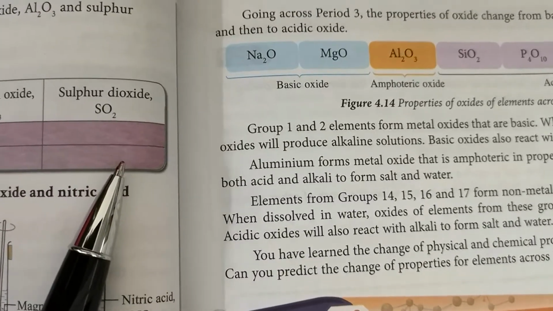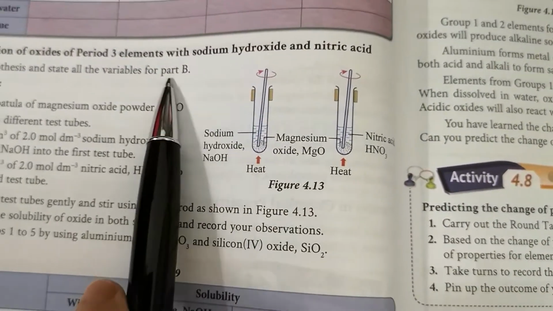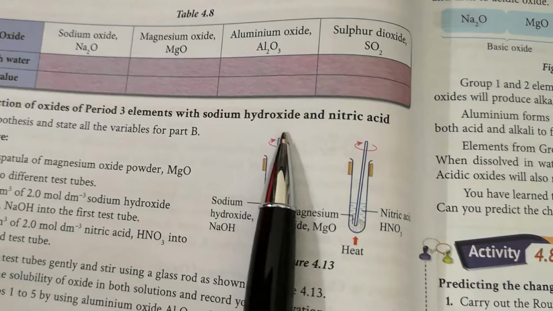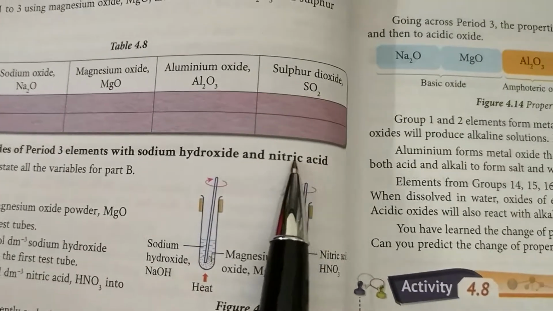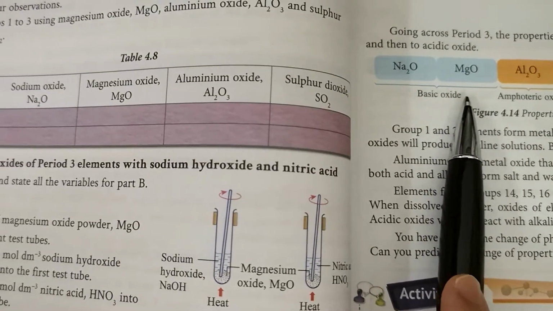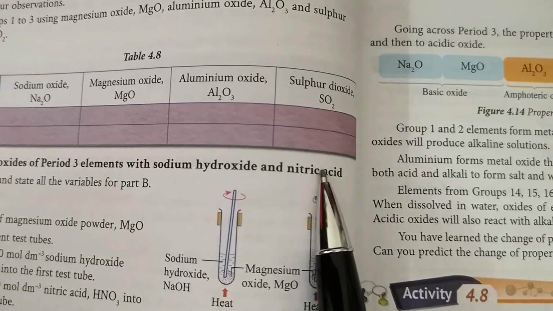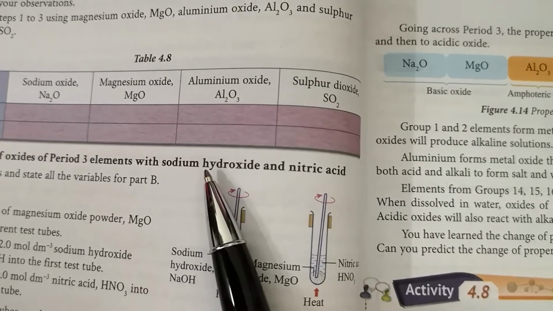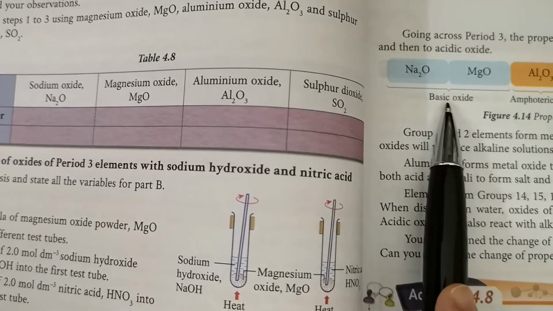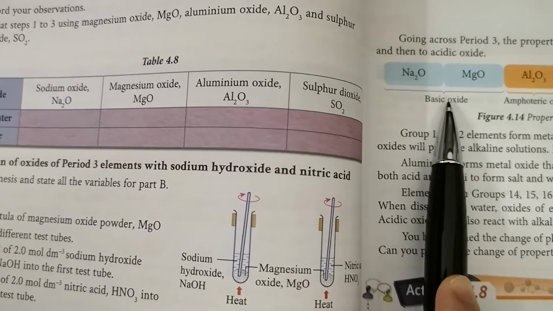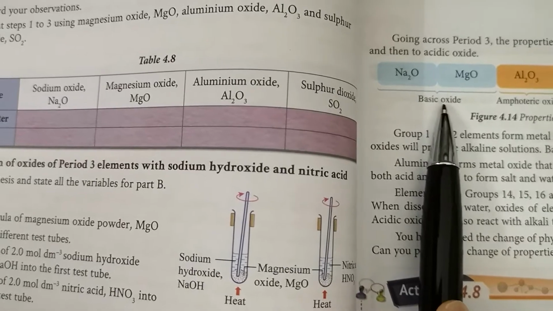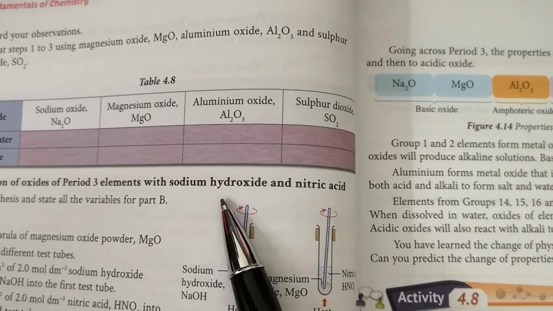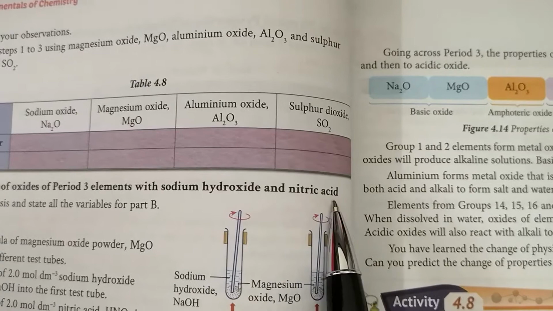Okay, 2 to 3. Alright, now we want to look at their reactions with sodium hydroxide and nitric acid. Sodium hydroxide is an alkali. Nitric acid is an acid. So base can only react with acid. Base cannot react with base or alkali. Base and alkali is more or less the same. In another chapter, we will learn more about acid and bases. Okay, so remember, base and base cannot react. Boy and boy, no reaction. Boy and girl only got reaction.